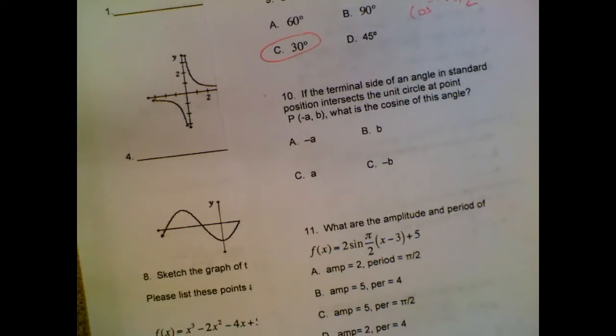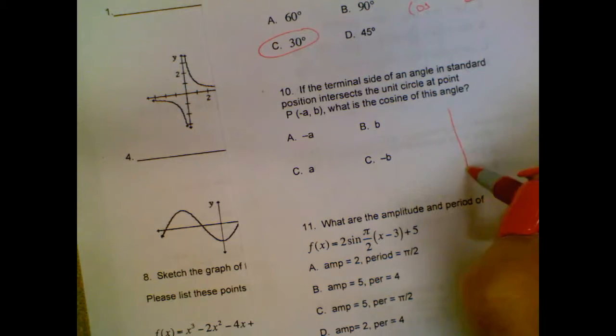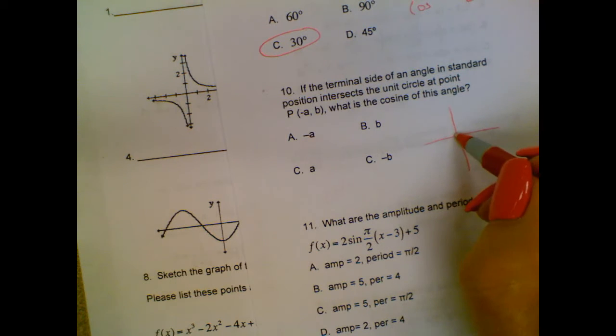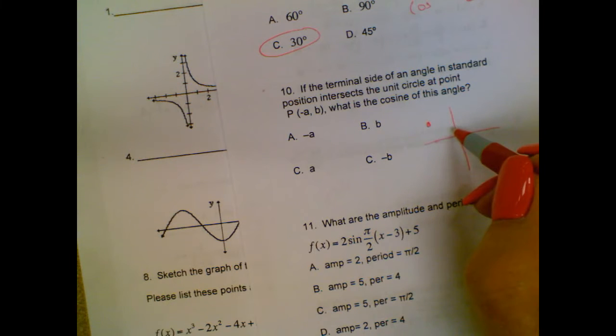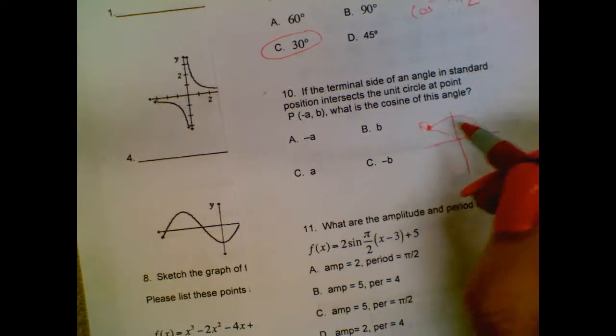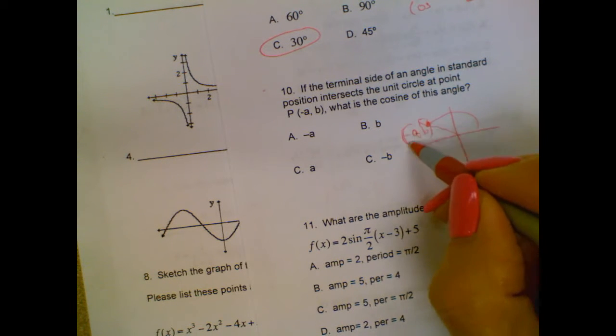That's the principal value. The terminal side of an angle in standard position intersects the unit circle at point negative AB. So it's somewhere up here. This is negative AB. The cosine would be the x.